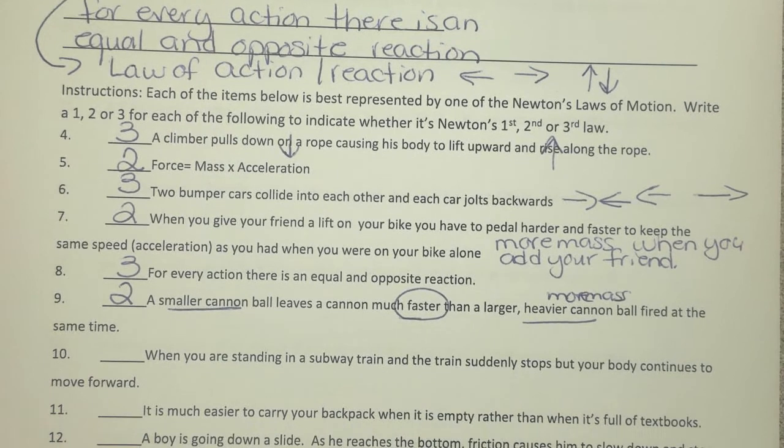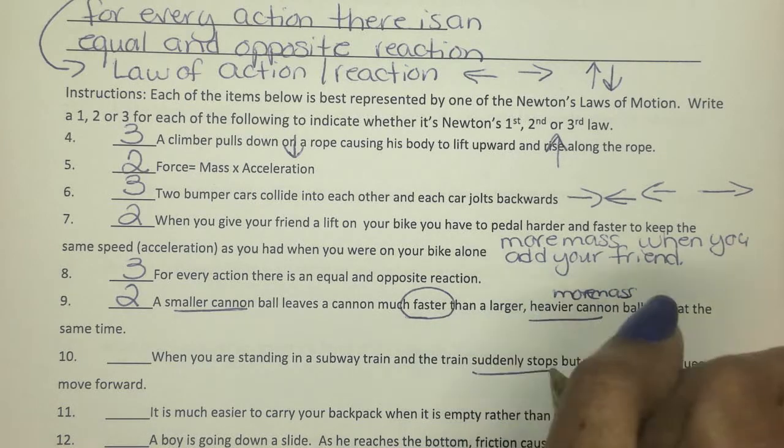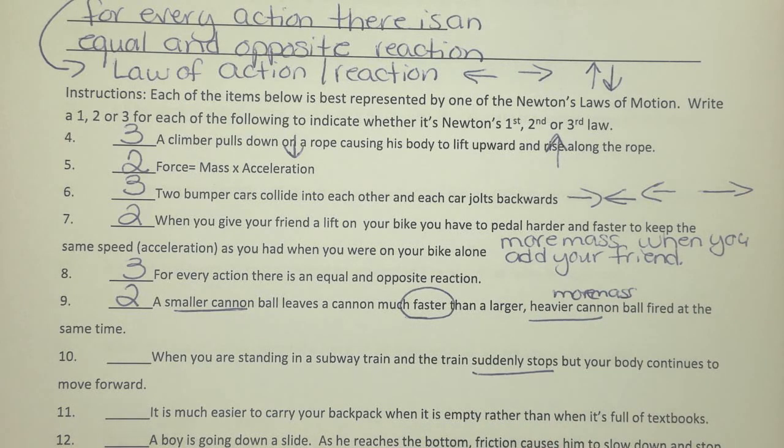All right, number 10. When you're standing in a subway train and the train suddenly stops, your body continues to move forward. That's the first law, the law of inertia. Even though that train stops, your body is still in motion, so you're going to be thrust forward. Same thing in a car. If you're in a car without a seatbelt and the car suddenly stops, you're still in motion, so you're going to lunge forward.